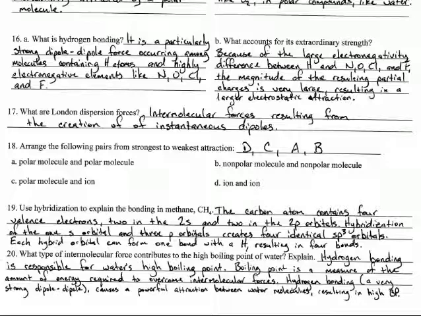Then I look at A, I have polar molecule and polar molecule. So those are going to be two partial charges. And so we've taken a step down from a whole charge being involved, and they're both partial charges.